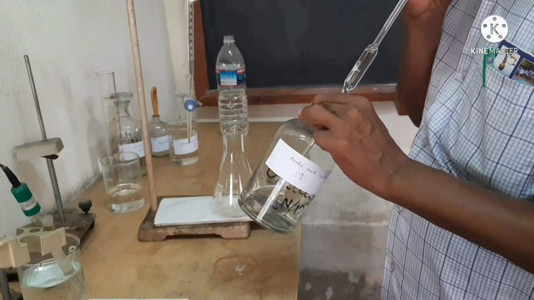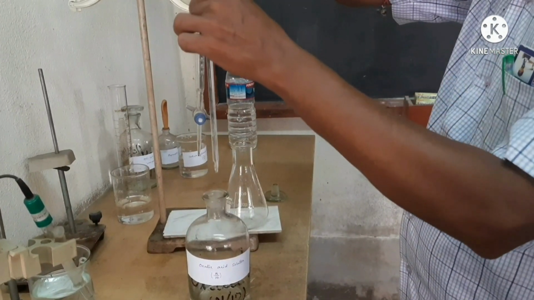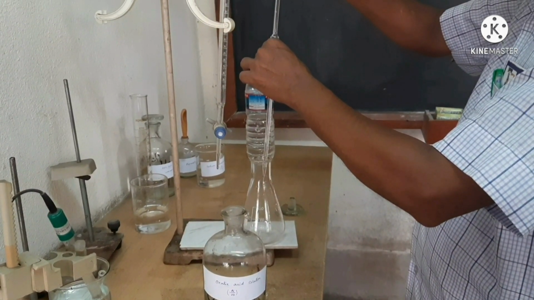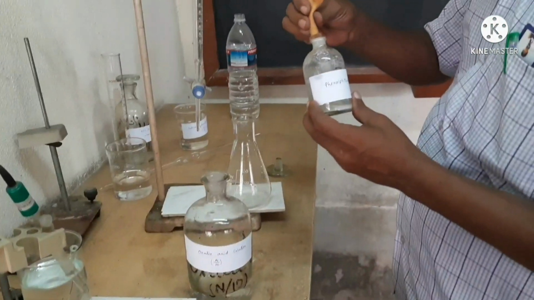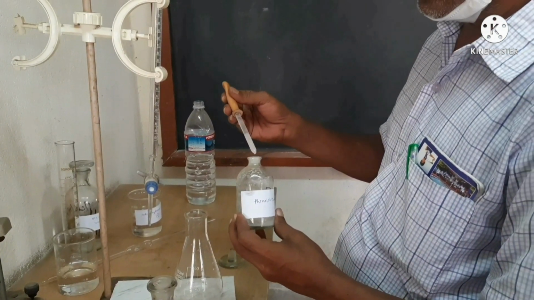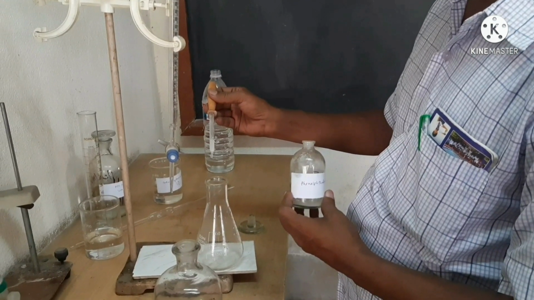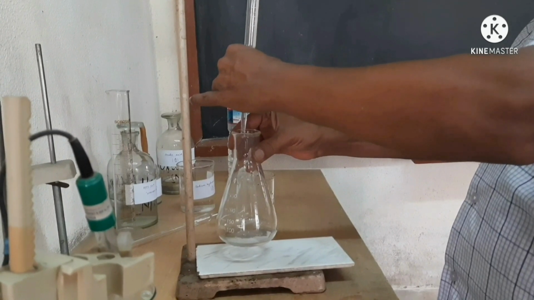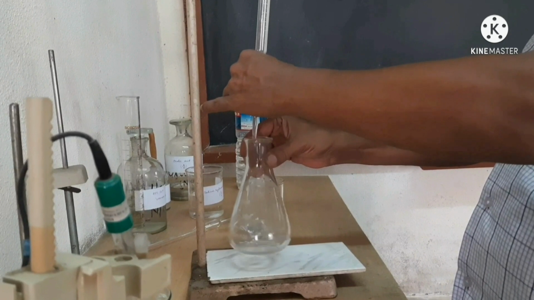The 10 ml oxalic acid solution is taken from the bottle by a pipette and it is then poured into a conical flask. Now we are adding 3 drops of phenolphthalein indicator into the conical flask with the dropper. The solution is colorless and we are adding NaOH solution from the burette drop by drop with continuous shaking of the conical flask.